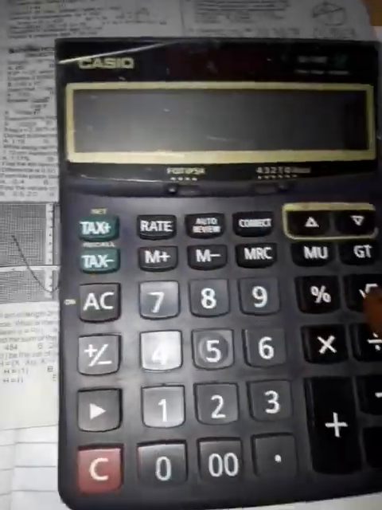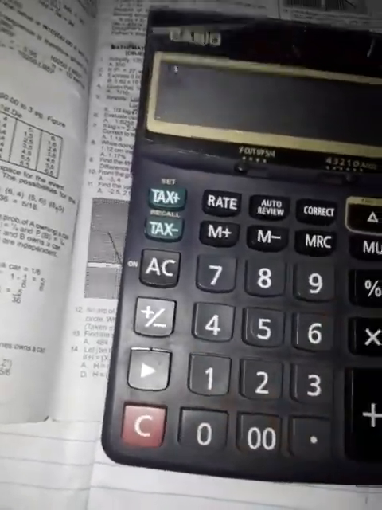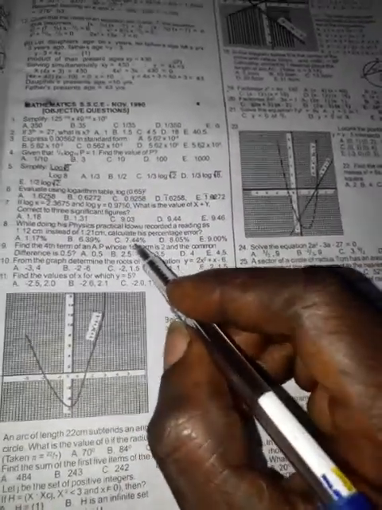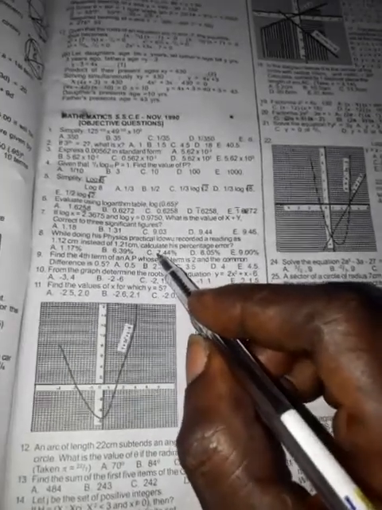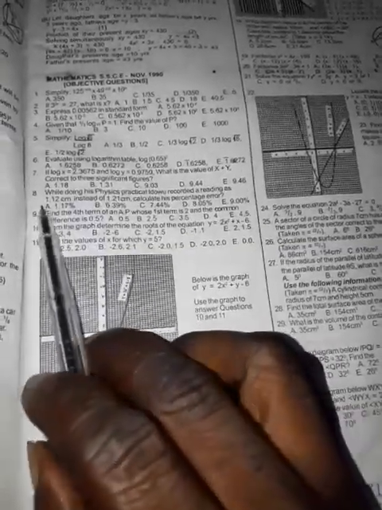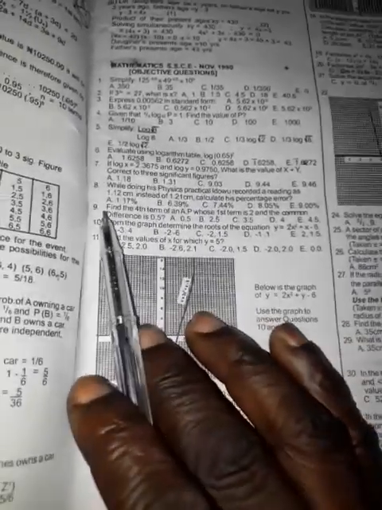Let me use the calculator for that. So I'm having 9 divided by 1.21, so that is 7.34. So 7.3, you can approximate. The answer is C. So I hope you get that. Now moving forward, I'm having question number 9.